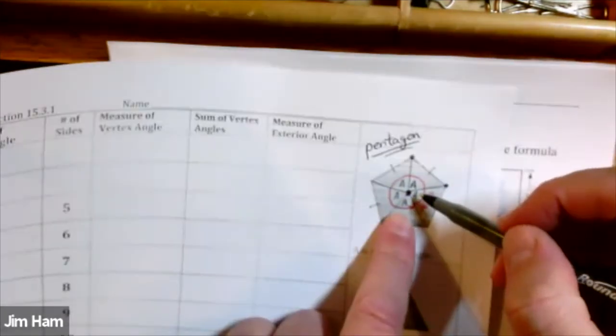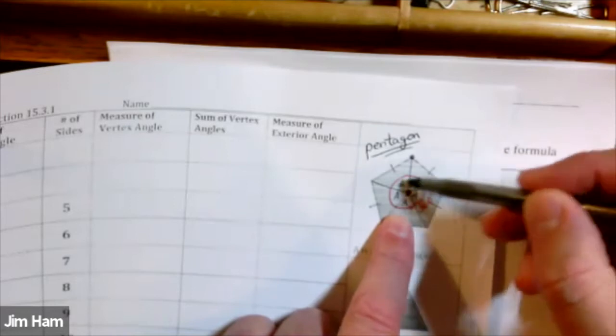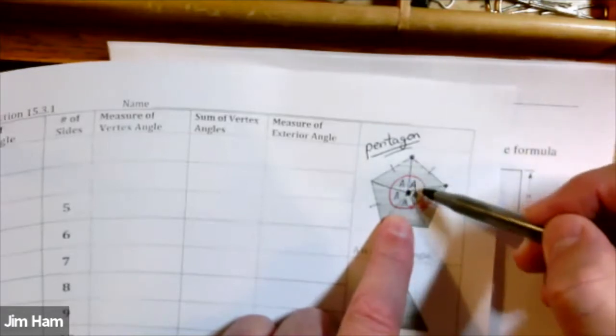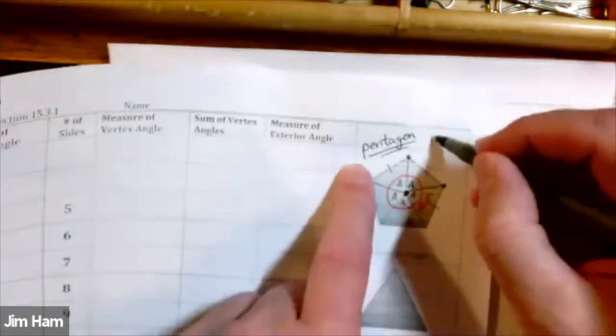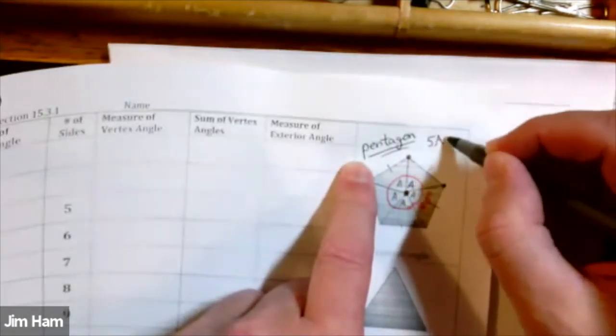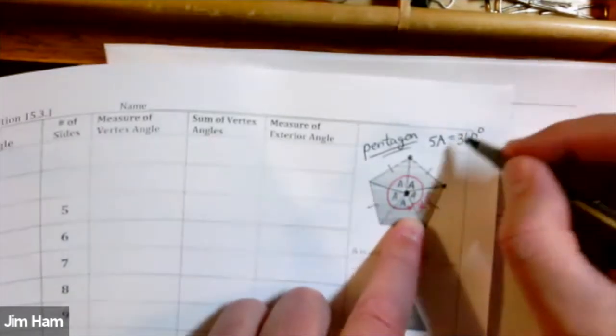And so I can figure out the measure of each one of these angles because they're all the same. We have 1, 2, 3, 4, 5 equal copies of the angle A. So 5 A's has to equal the entire distance around, 360 degrees.